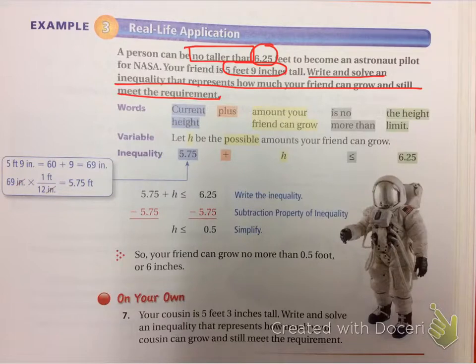So, current height, 5.75. And please note to the left of this, this is how they converted it. 5 feet and 9 inches. Well, we know that there are 12 inches in a foot, so 5 times 12 is 60. That's how we got the 5 feet is 60 inches. 60 plus 9, because we have 9 inches left. So we have the 69 inches.